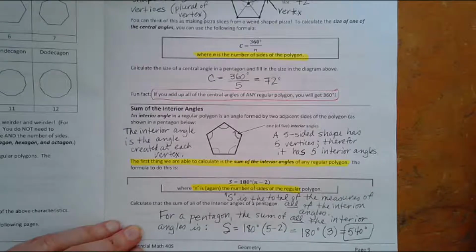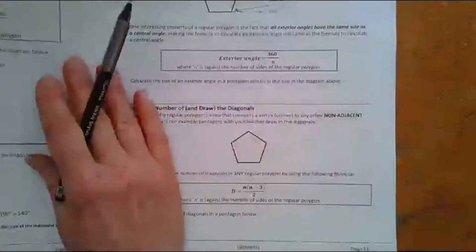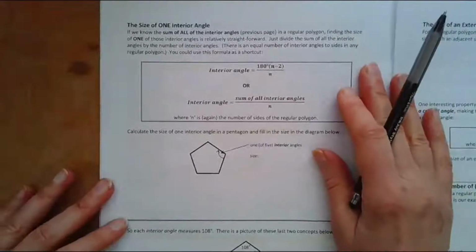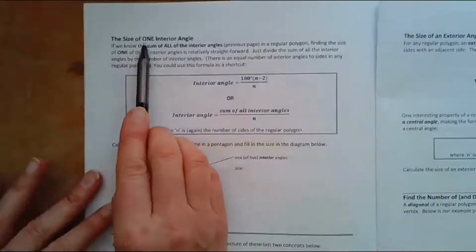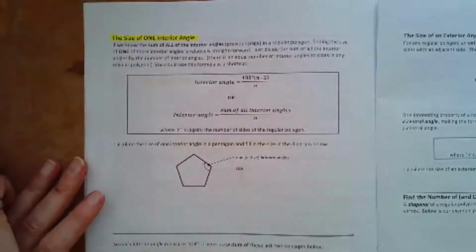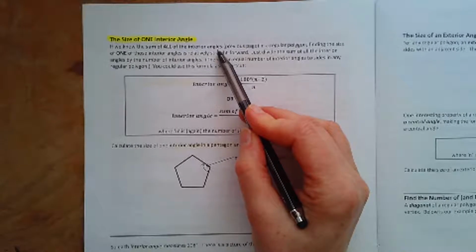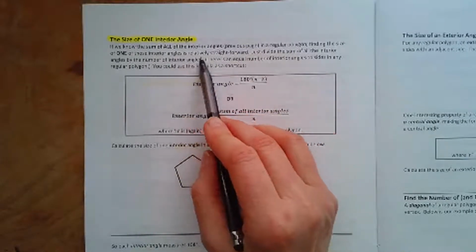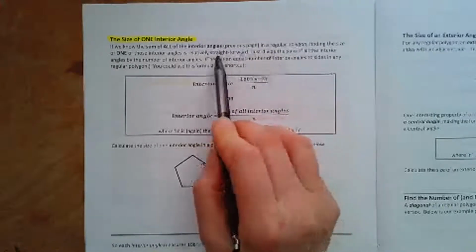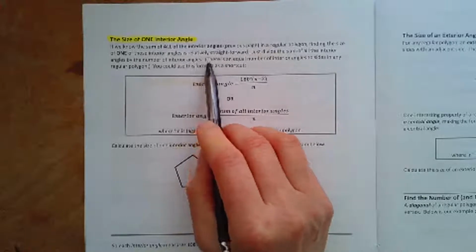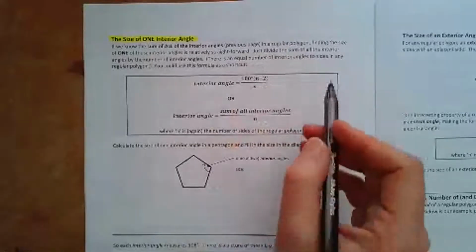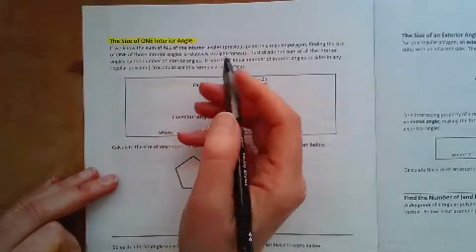And we're going to do one more thing today. Here's the last part of today's class. The size of one interior angle. Remember there were 5 of them? If we know the sum of all of the interior angles, finding the size of just one of these is straightforward. We divide the sum by the number of the interior angles. The number of interior angles is equal to the number of sides. Just divide the sum by the number of interior angles.